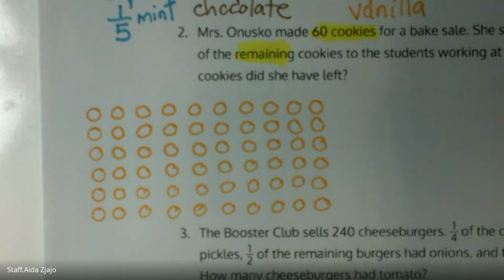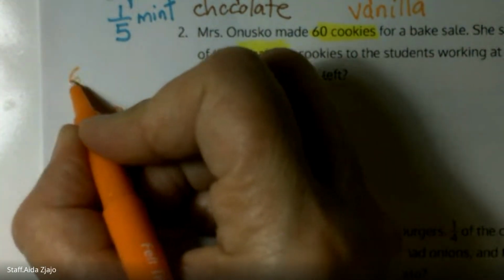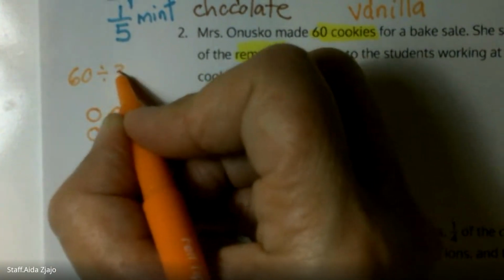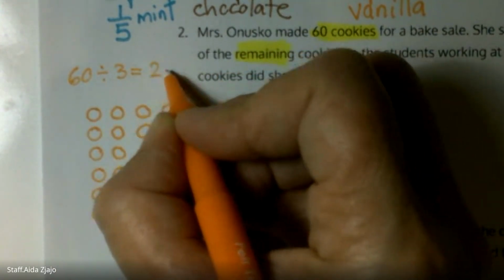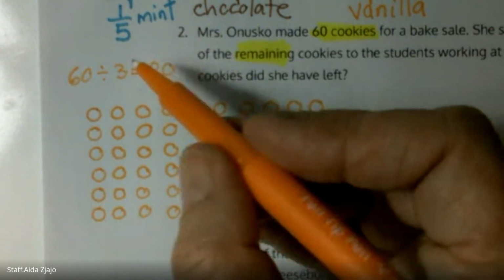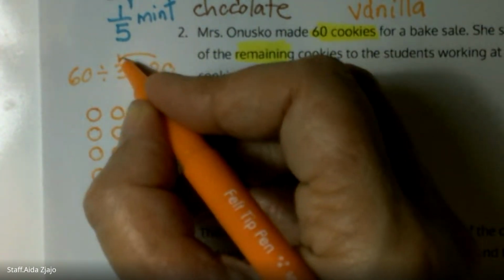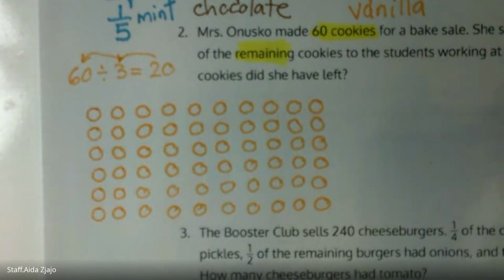You can think how you're going to divide 60 into 3 pieces. 60 divided into 3 pieces is 20, because 20 times 3 is 60.